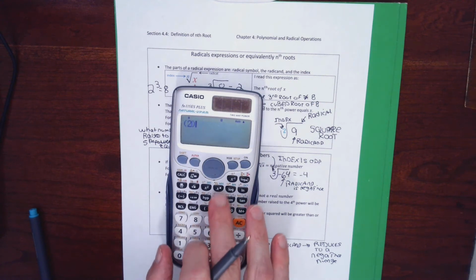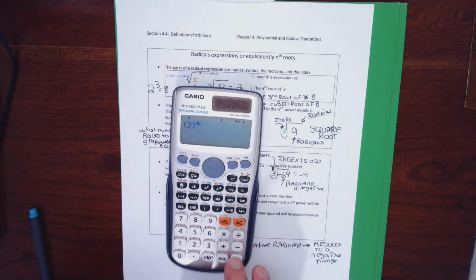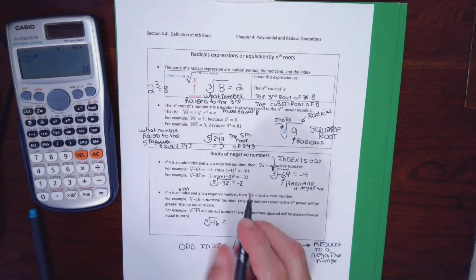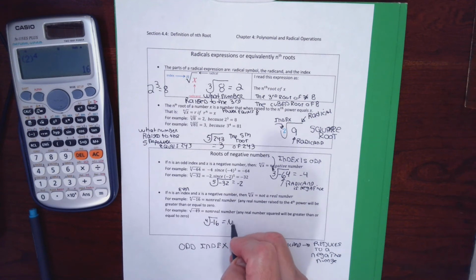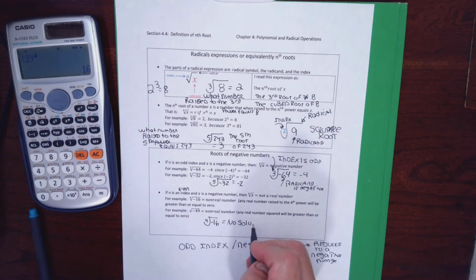There's no real number that I can raise to the fourth power and get negative 16. Right now, I might say there's no solution for this. In terms of the numbers that we know now, I guess that's okay.